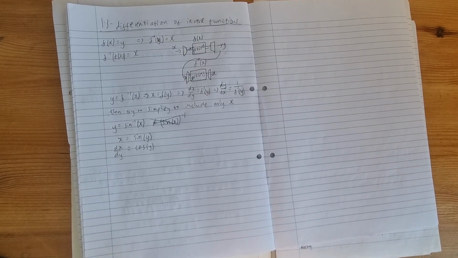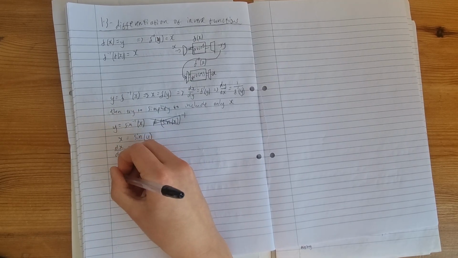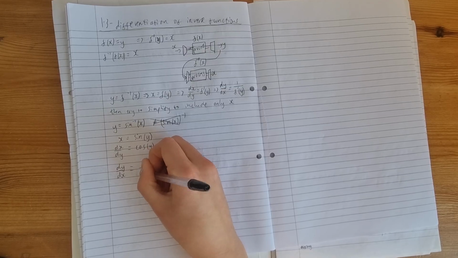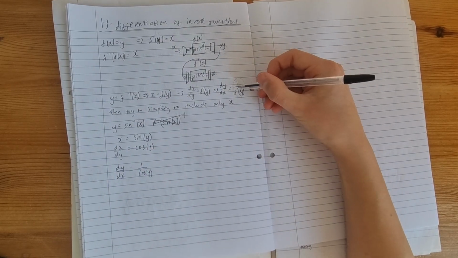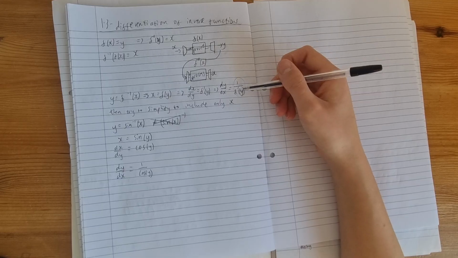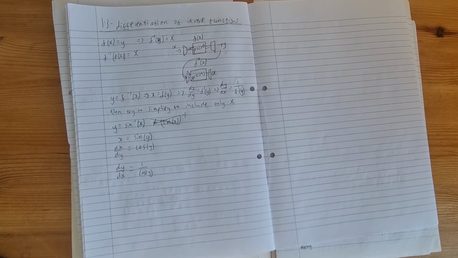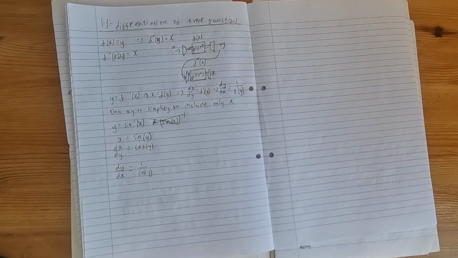And now we can take the reciprocal to get that dy over dx is equal to 1 over cos of y. So now we've arrived at this step here, right? dy over dx is equal to 1 over f prime of y. But we've got y in the answer and it's not very nice. Thus, we need to go back 1 or 2 steps to figure out how we can simplify this.